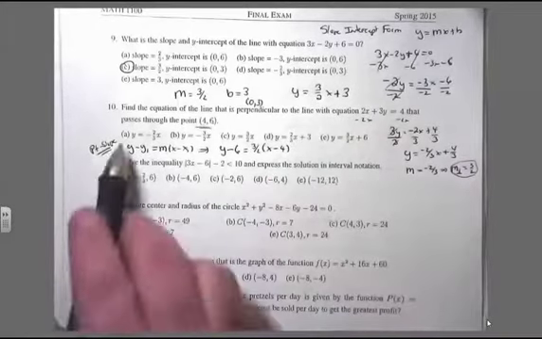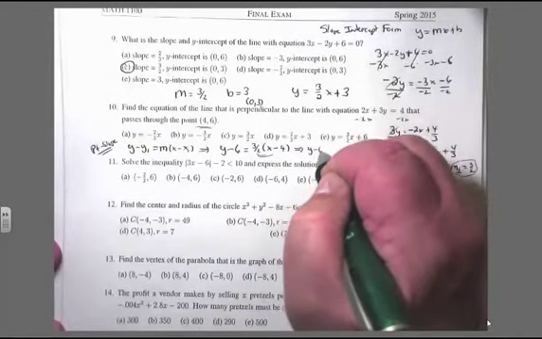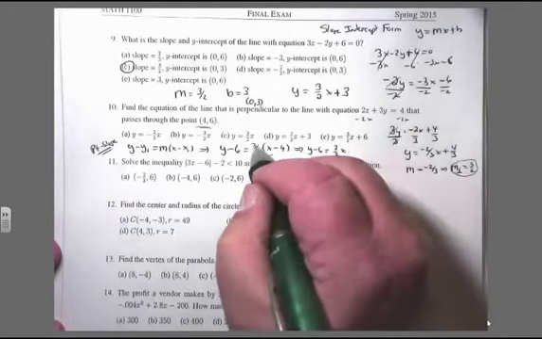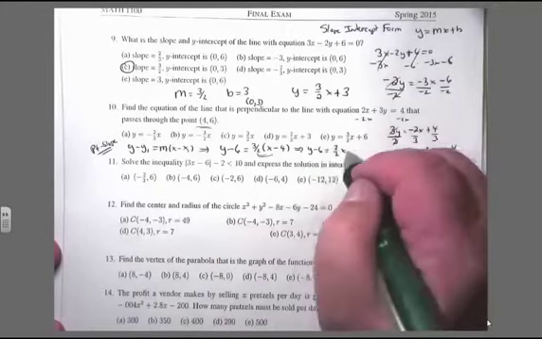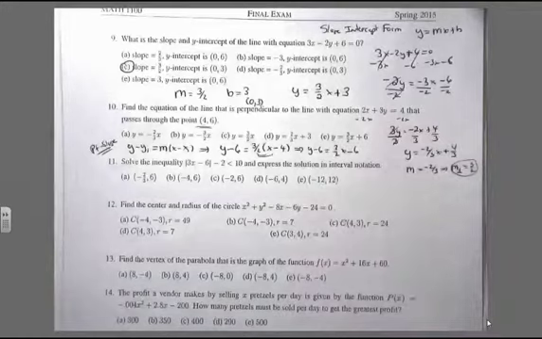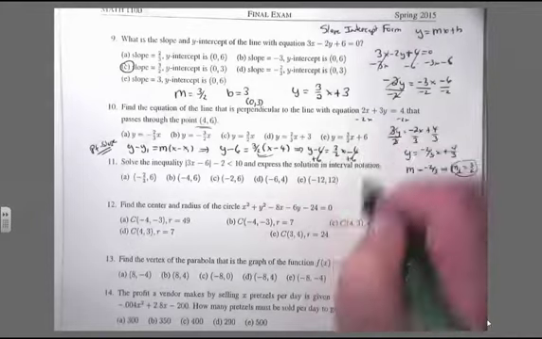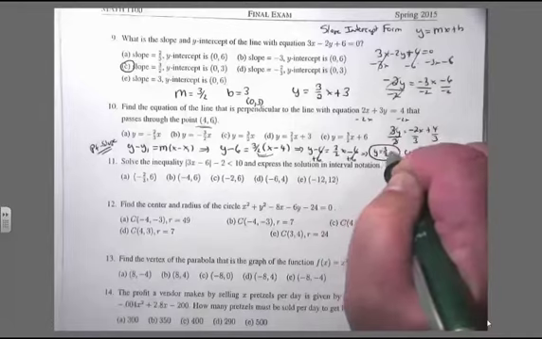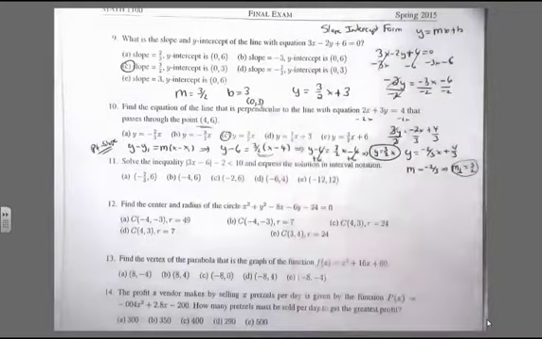They seem to want us to solve this for y, so I would distribute next. This implies that y minus 6 is equal to 3/2 times x minus 4. 2 goes into 4 two times, and 2 times 3 is 6, that'll be minus 6. Then I'm going to add 6 on both sides, and notice the 6's cancel, leaving me with the answer y equals 3/2 x. Which one is it? C.